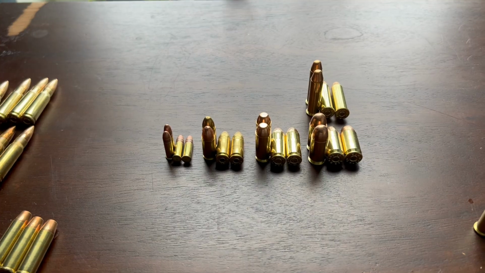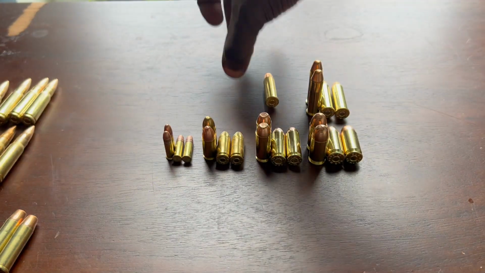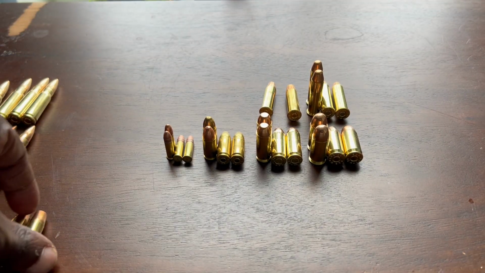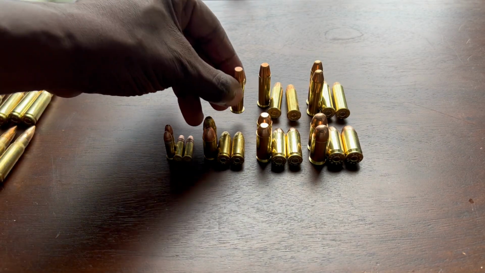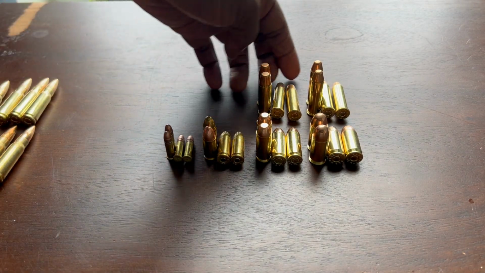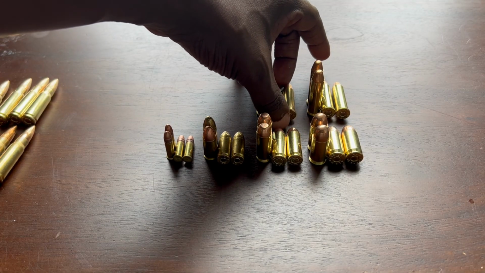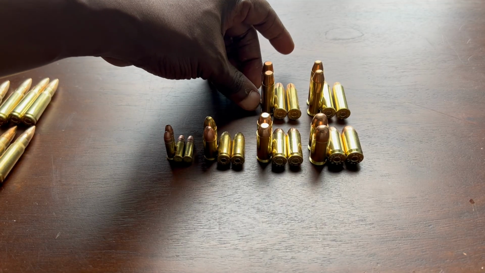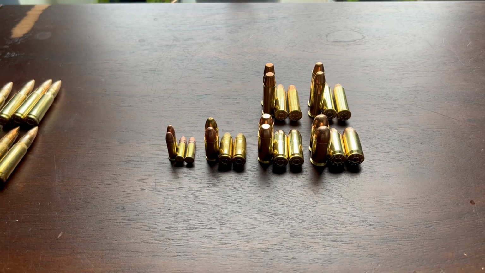Those are the shells. Here's the 38. Same with the 38. I know what it looks like, but if there's ever confusion, I like to have, for an end of the world scenario, or when everything hits the fan, a little bit of every caliber, whether I own a firearm for it or not. Just part of my prep setup.